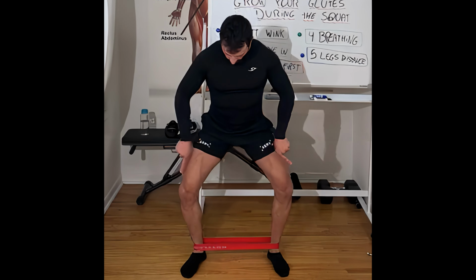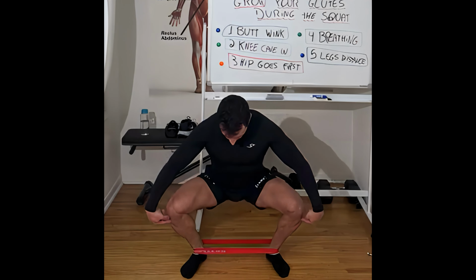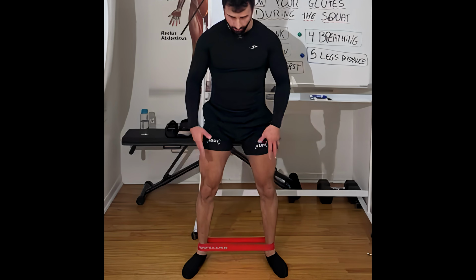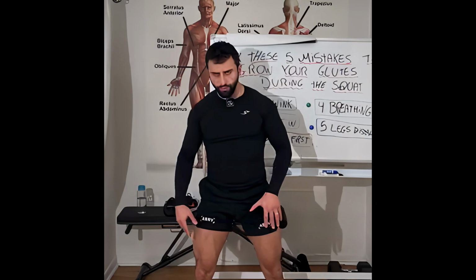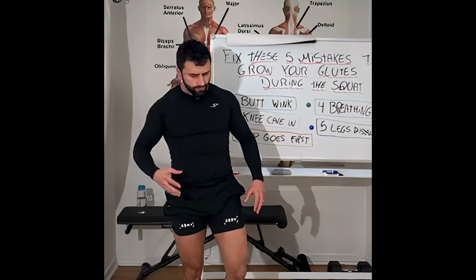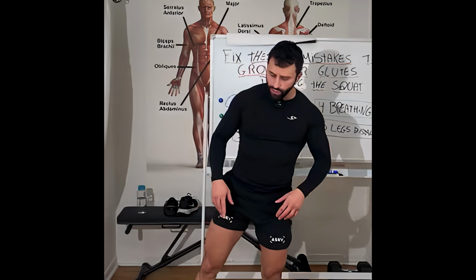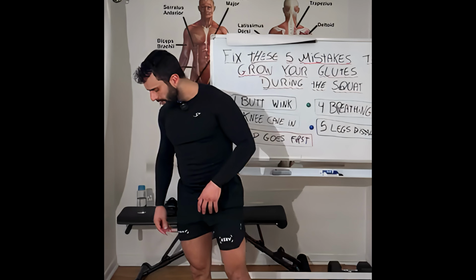If you lose the tension on the band, you will cave the knee in. Using this band will help create awareness to your brain on how to address the issue and how to strengthen these muscles during the squat.